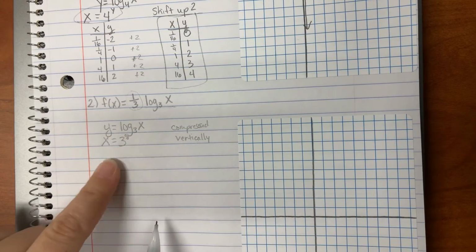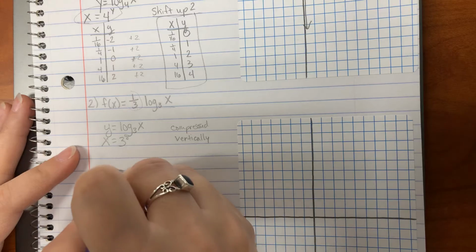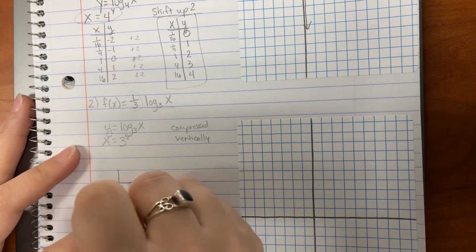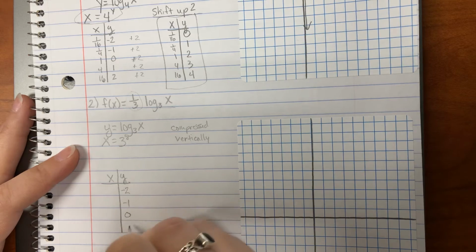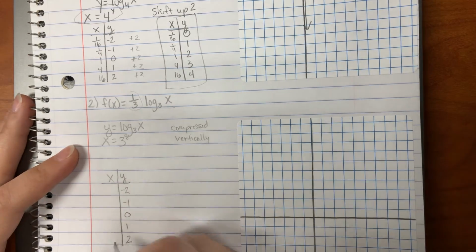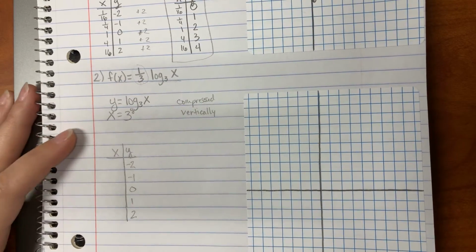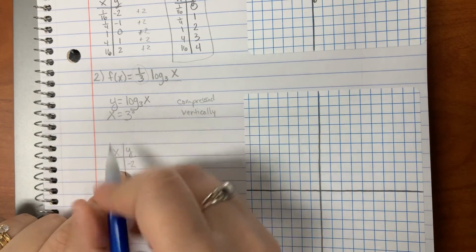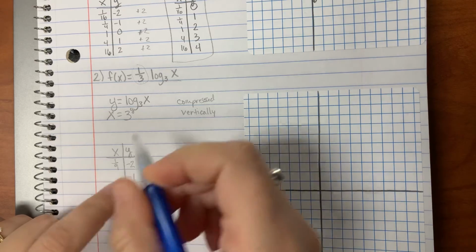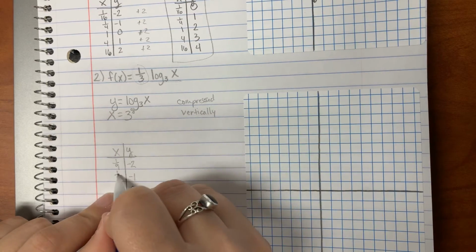All right, so let's start with this one though, again. If I've got my table, I'm going to do the same thing as I did on that last one. So I'm going to plug in -2 right here. If I plug in -2, that should give me 1/9. If I plug in -1, that's going to give me 1/3.